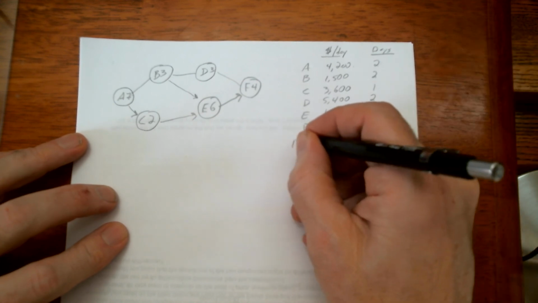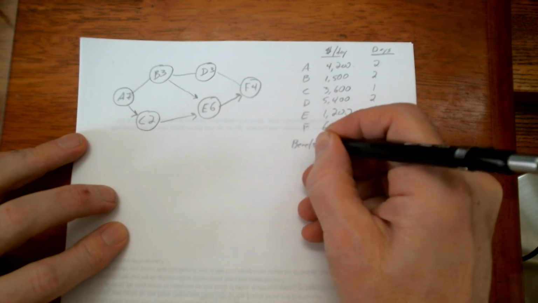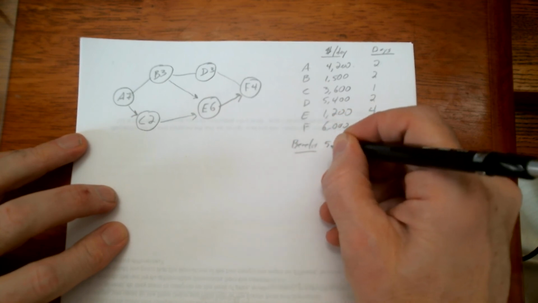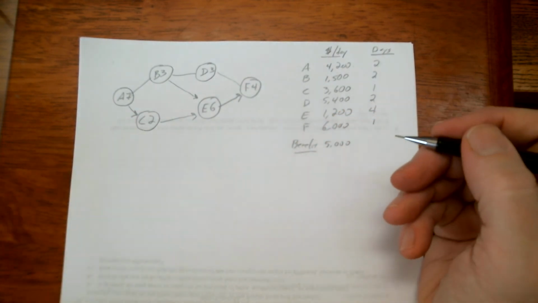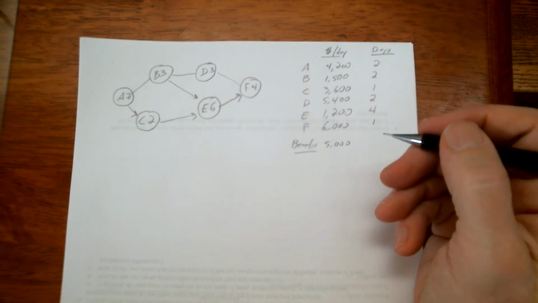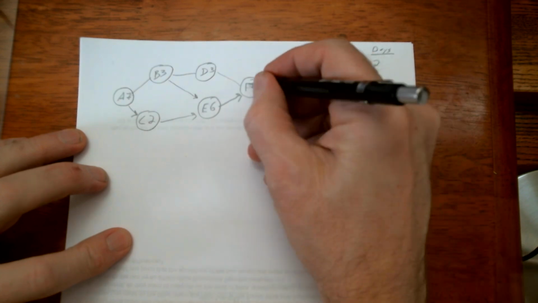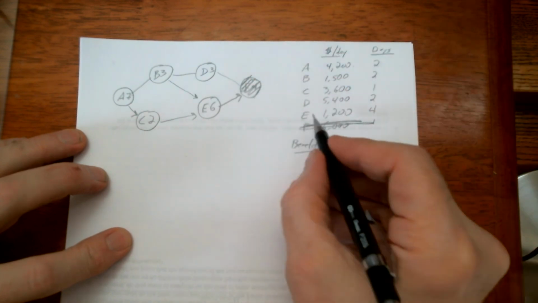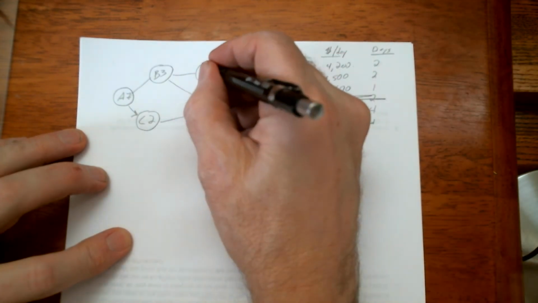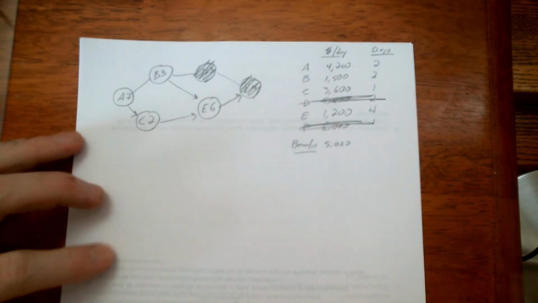And the benefit per day is $5,000. So anything that costs more than $5,000 a day to crash, obviously we don't want to do. So forget about F. I'm just going to cross it out there. Forget about D. Too expensive. I'm going to cross it out.